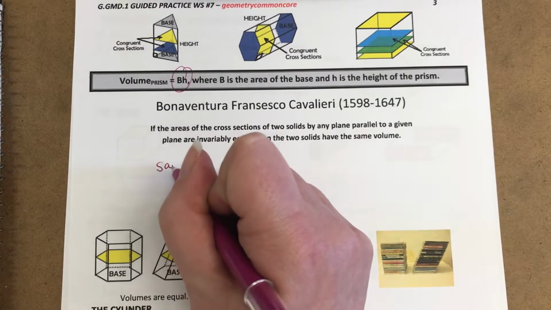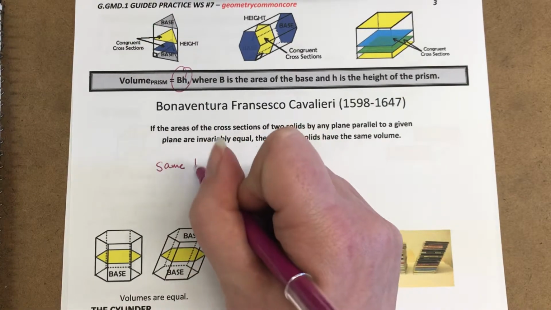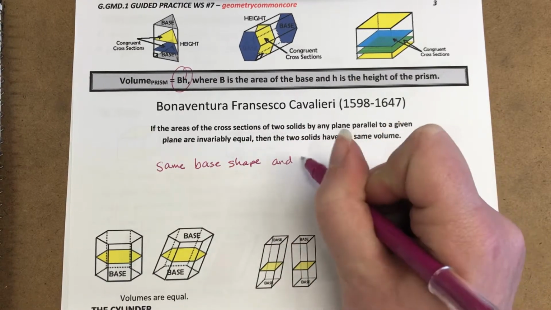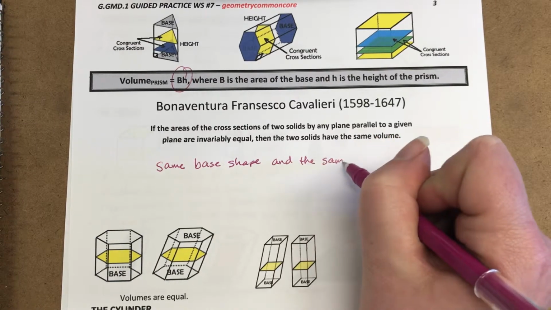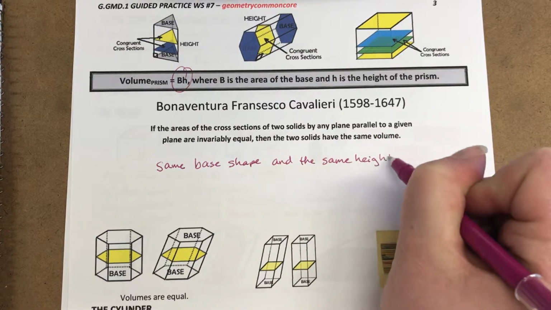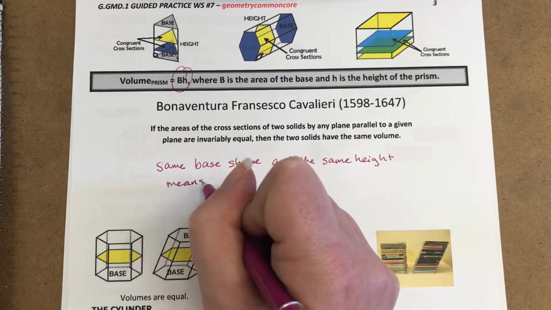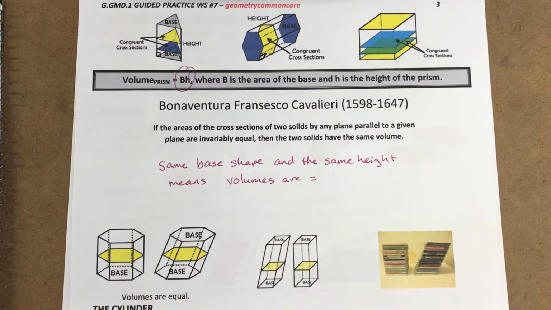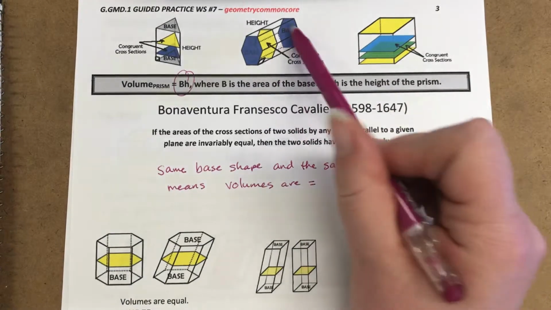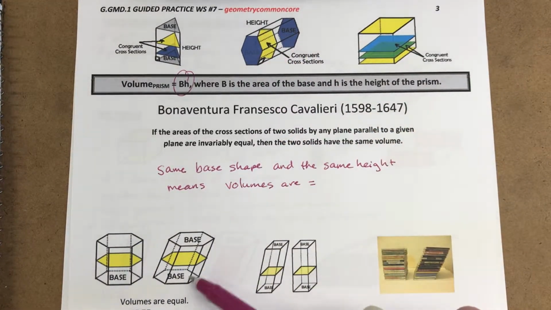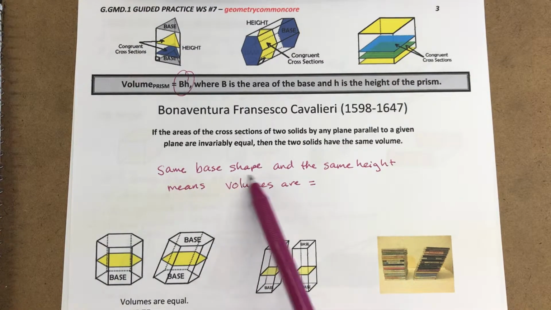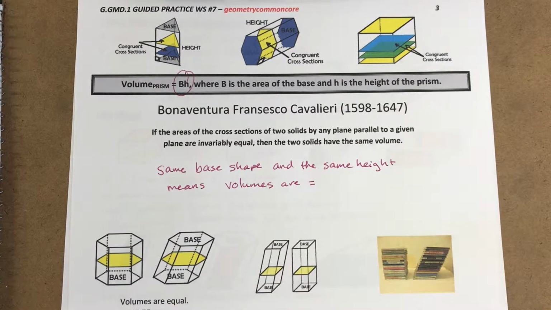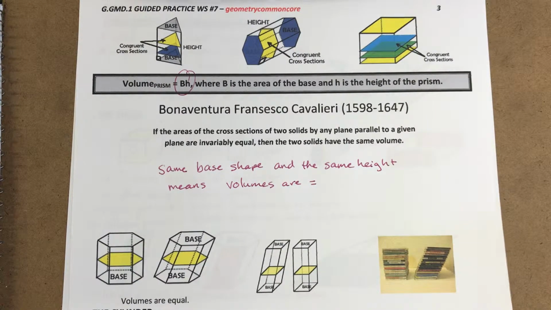So I think of this as: as long as they have the same base shape and the same height, that means that the volumes are equal. Because it's easy to find the volume of a right prism. For my oblique prism, I just have to make sure that it has the same base shape and the same height as the right prism, and then I can find the volume, because the volumes would be equal. Because I just take the area of the base times the height.